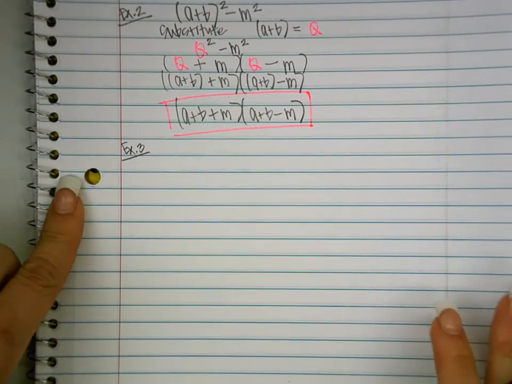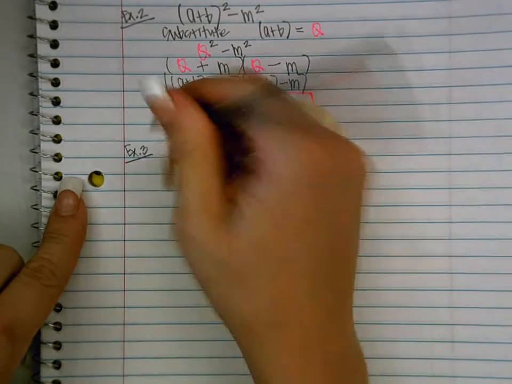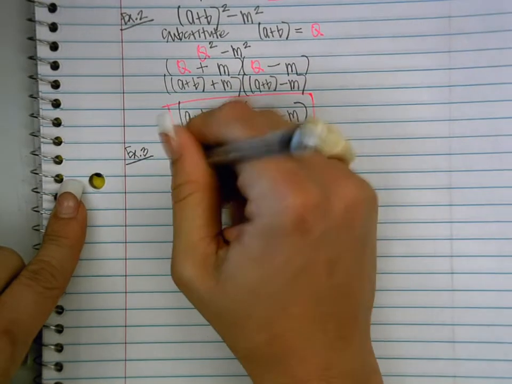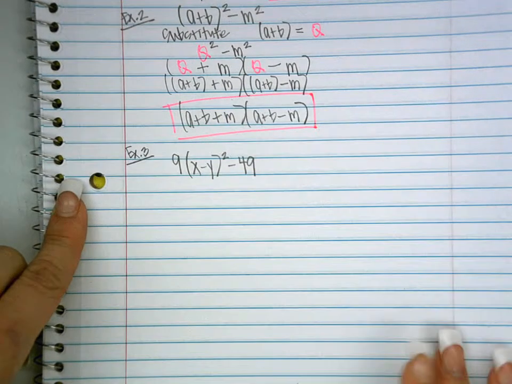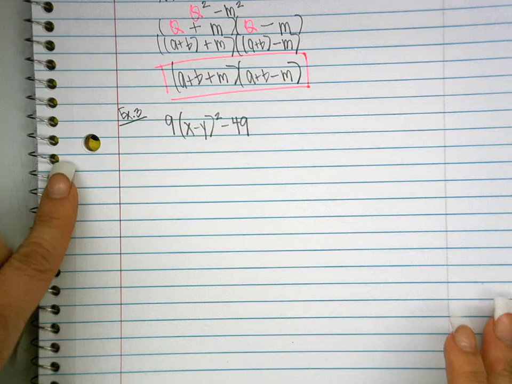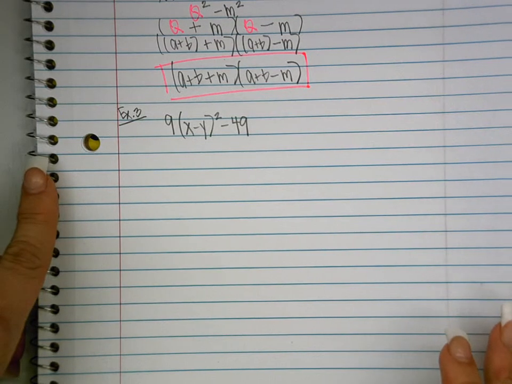Okay, how about something like 9 quantity x minus y squared minus 49? 9 quantity x minus y squared minus 49.